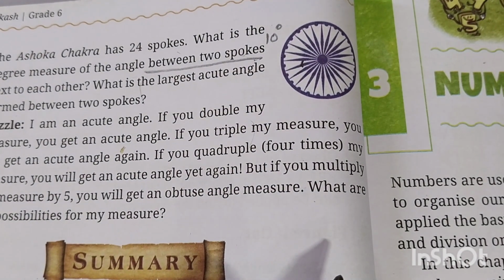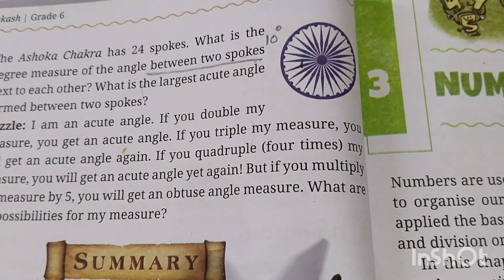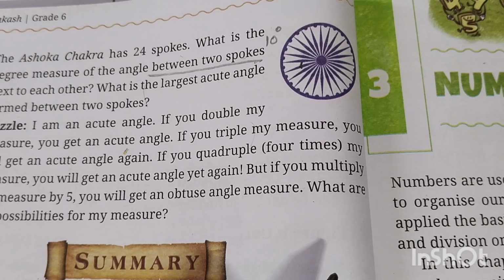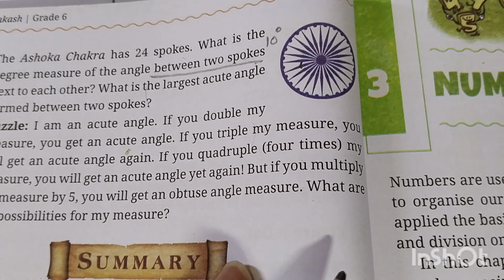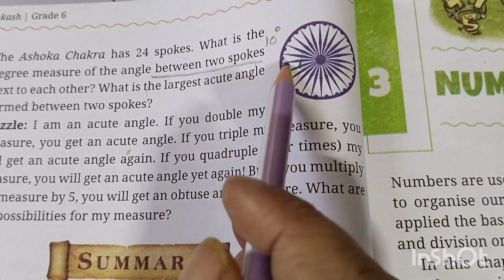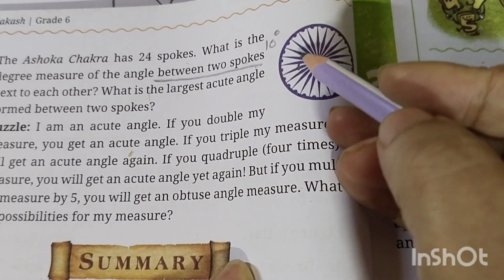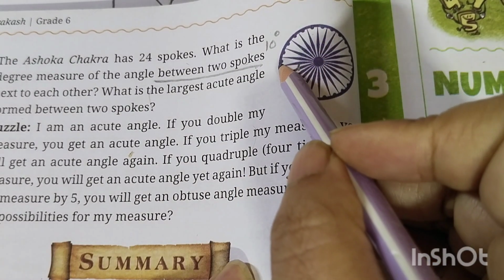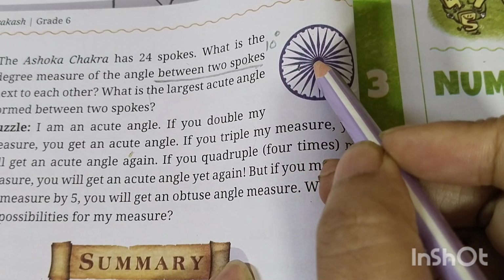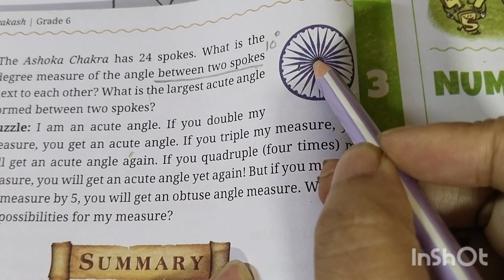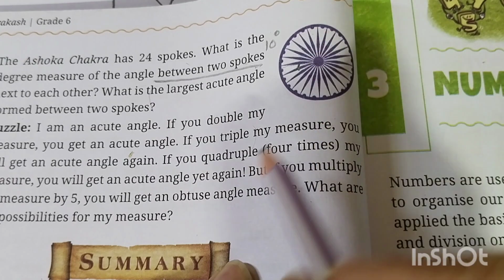Now, what is the largest acute angle formed between two spokes? Largest acute angle formed between two spokes is this one. Less than 90.